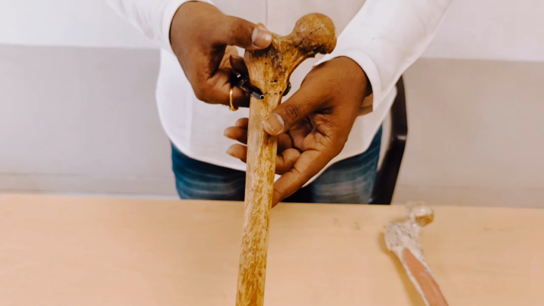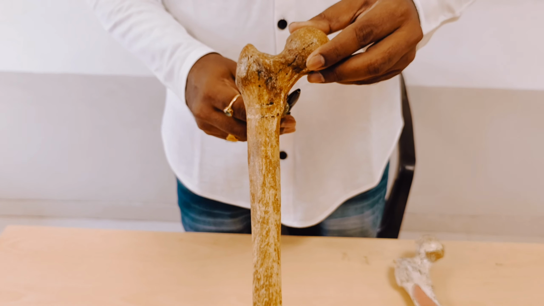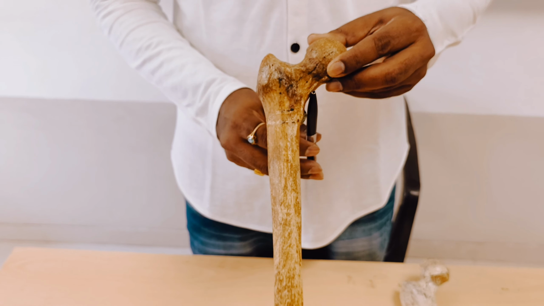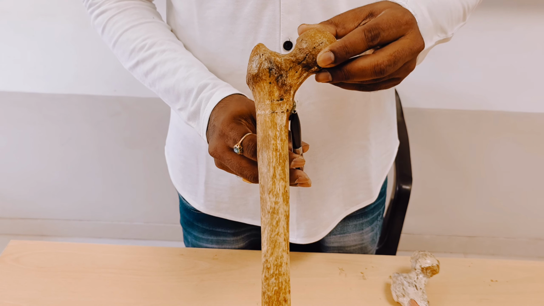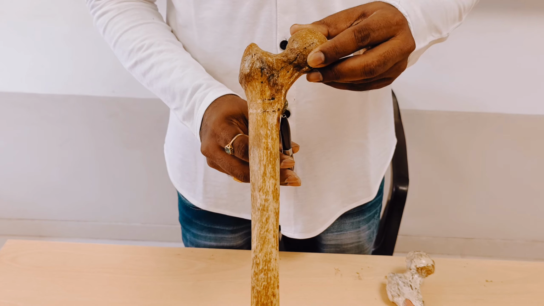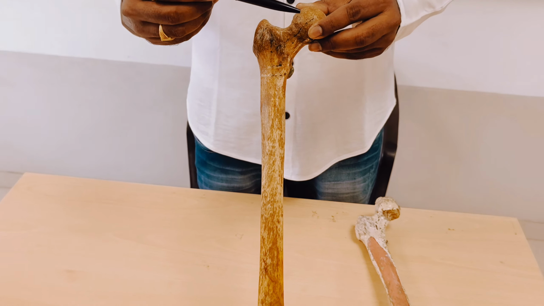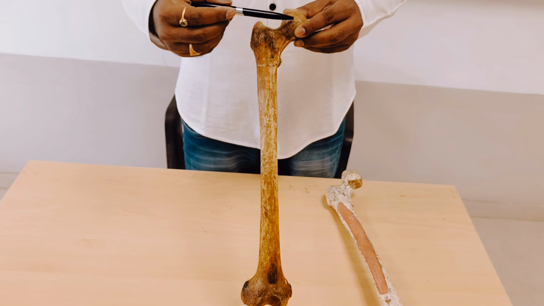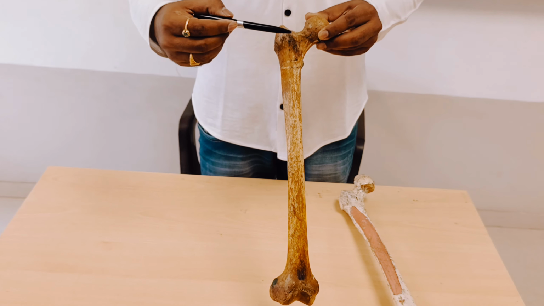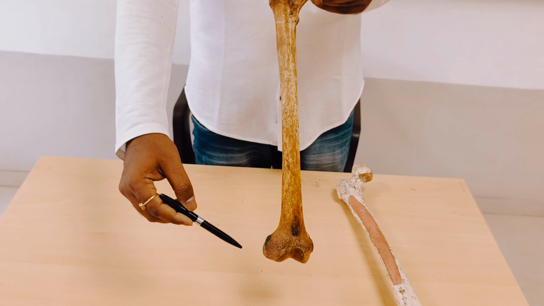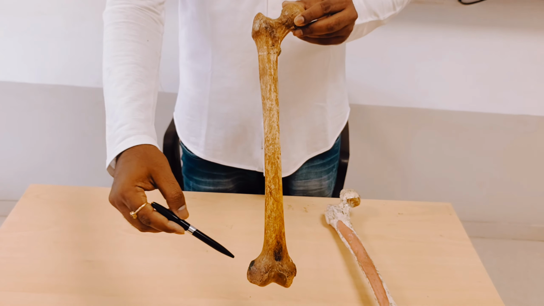Two angles you have to remember. One is the neck-shaft angle, which is about 125 degrees in adults. Then the angle of femoral torsion is 15 degrees, formed between the longitudinal axis of the upper end and the longitudinal axis of the lower end.